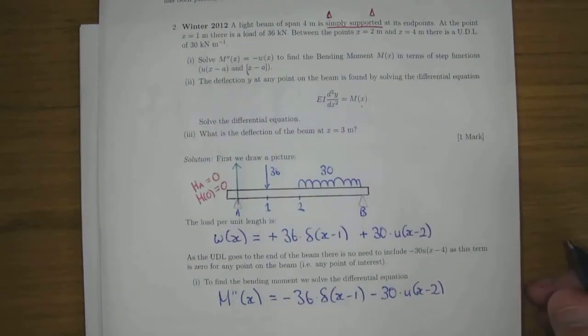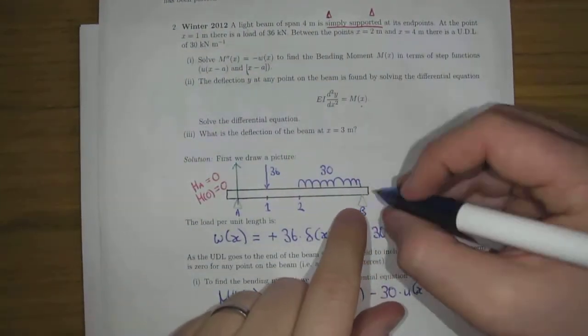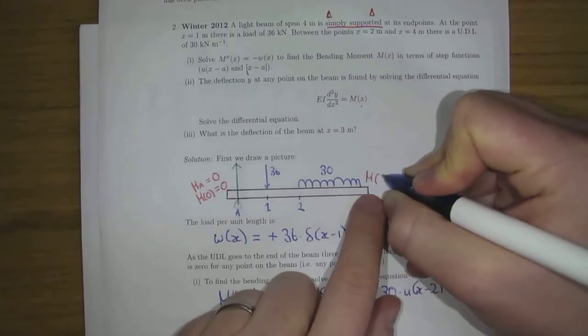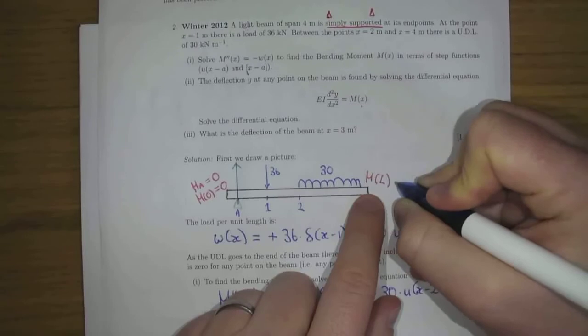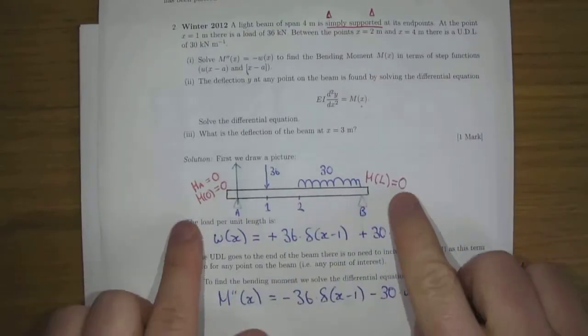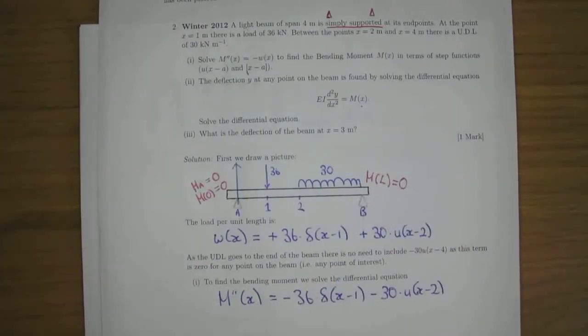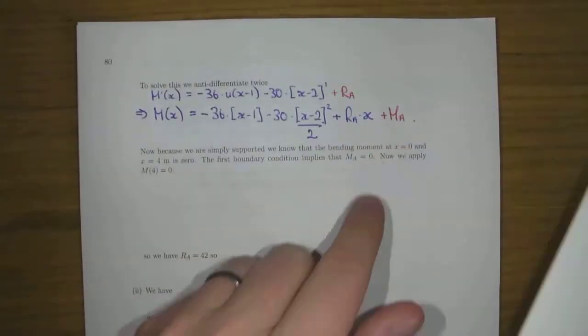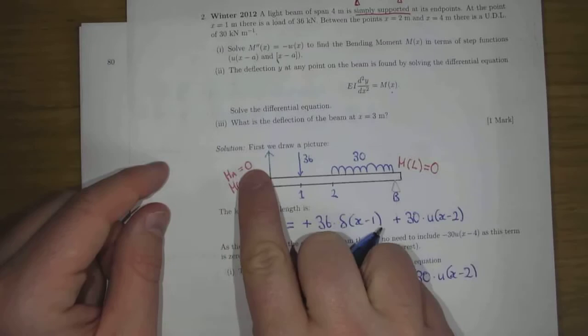And yeah, over here the bending moment, now I'm just going to write this, it's at x equal to 4, but I'm just going to write it as L, the span, is also equal to 0. And the idea is you've got 2 equations, so you should be able to find 2 unknowns, and the 2 unknowns are Ra and Ma. Now it's very easy for simply supported, the Ma is 0.